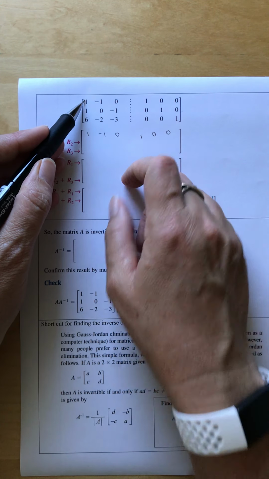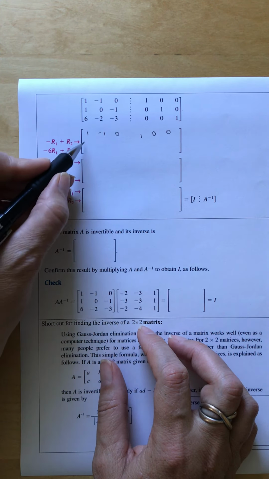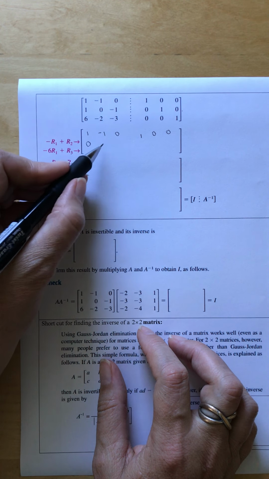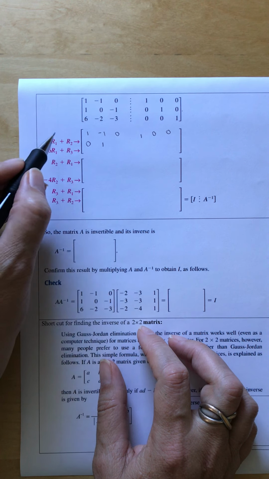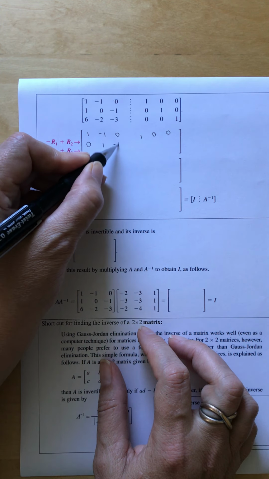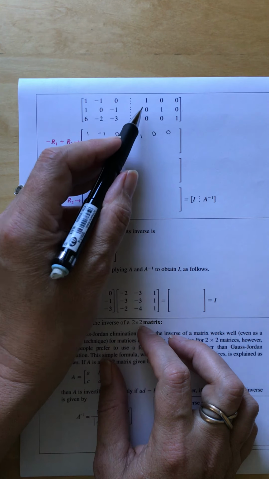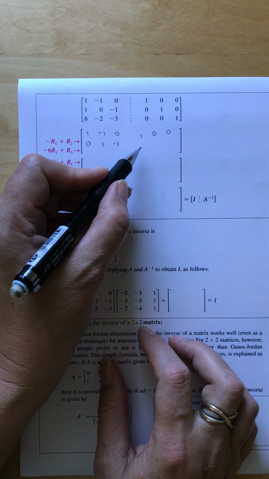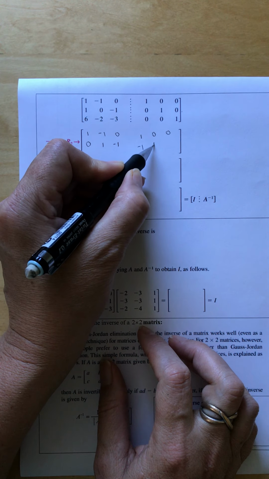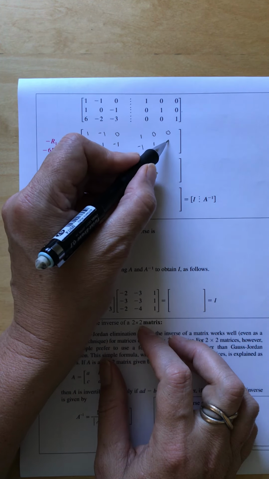So -1 plus 1 is 0. +1 plus 0 is 1. 0 plus -1 is -1. And -1 plus 0 is -1. 0 plus 1 is 1. 0 plus 0 is 0.